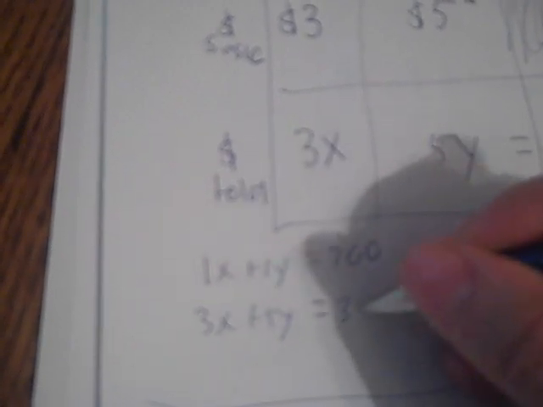So I have this equation here, but these can't be added. I need a second equation, and that's going to come from my top row. So 1X plus 1Y equals 700. 3X plus 5Y equals 3078. All right, your x's, no common absolute value there or there, so you need to do your dot, dot, dot.